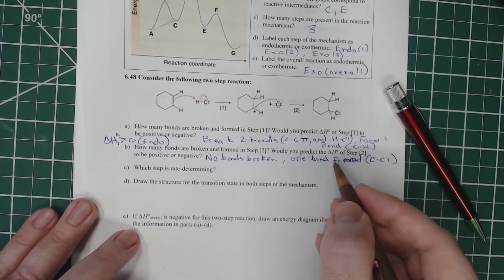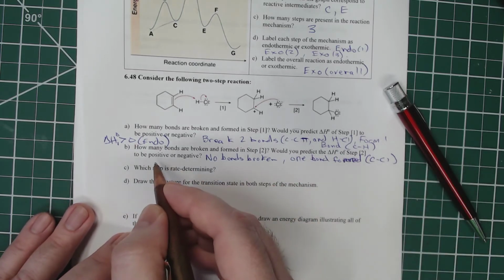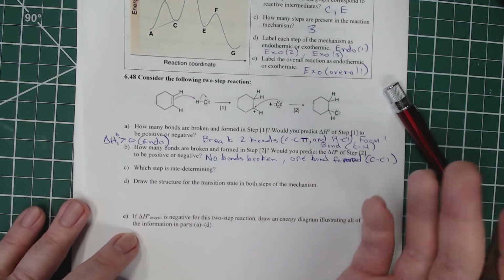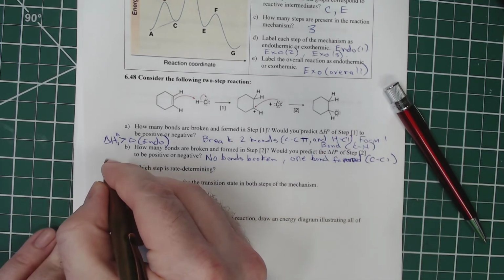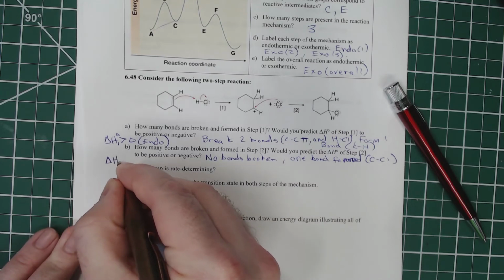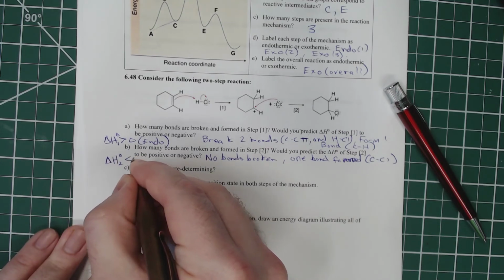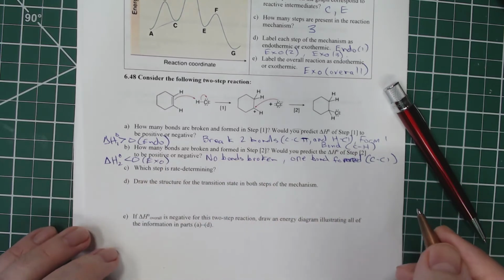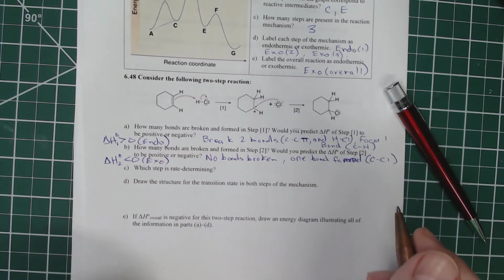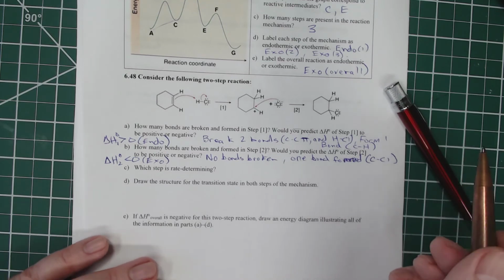Would you expect delta H for step 2 to be positive or negative? Since we're only forming a bond, we should expect that to be an exothermic step. So delta H for step 2 is going to be less than 0, and that is exothermic. Which step is rate determining?